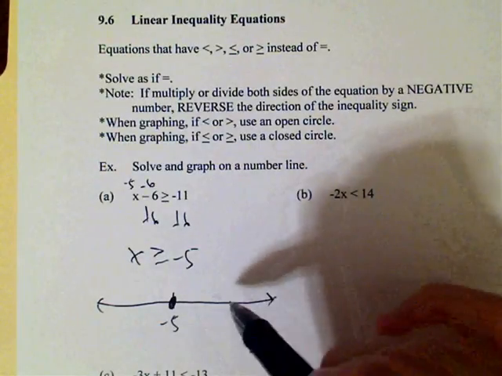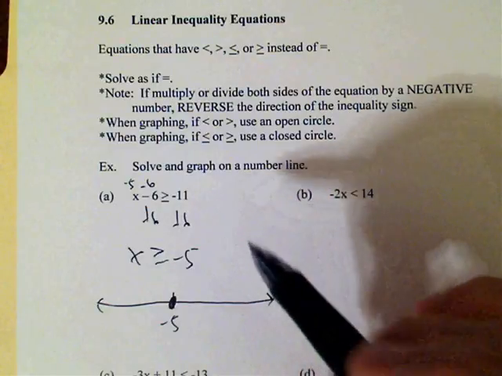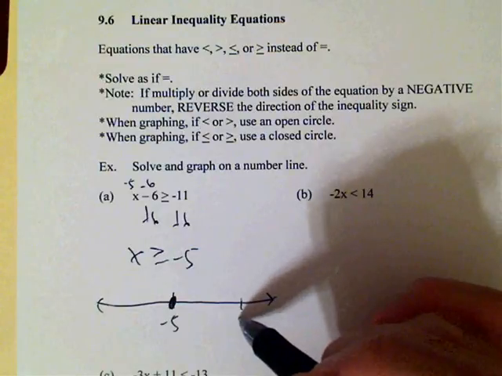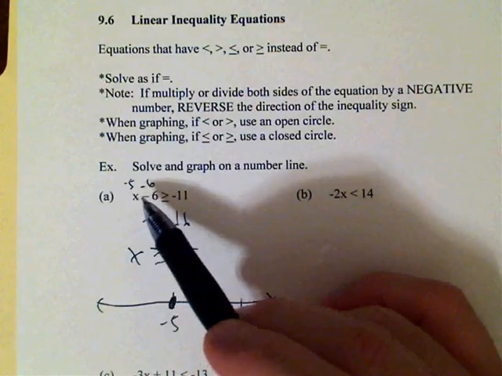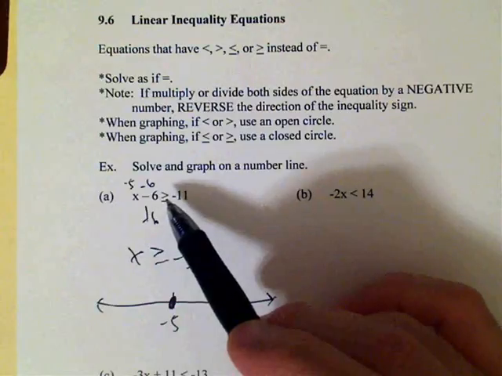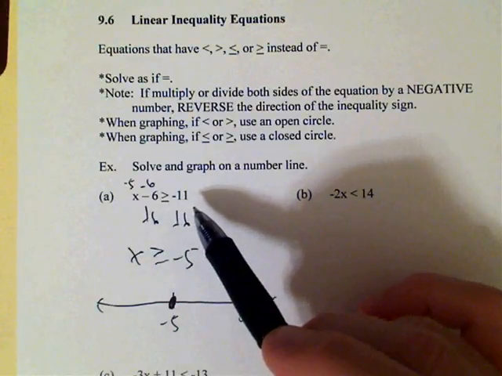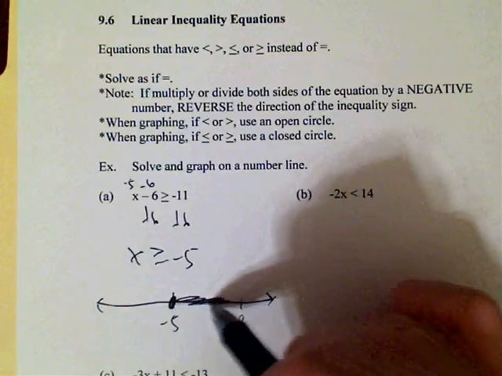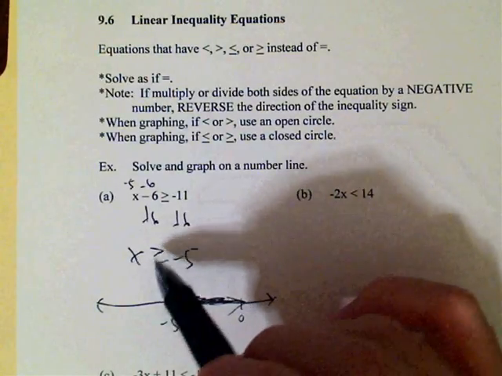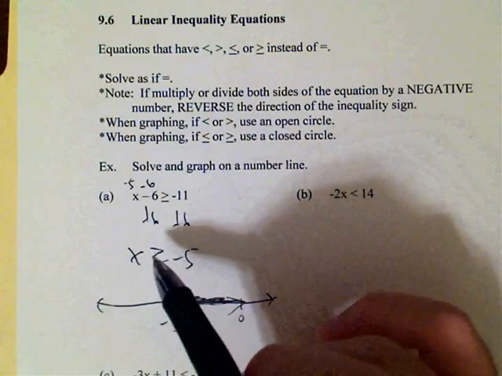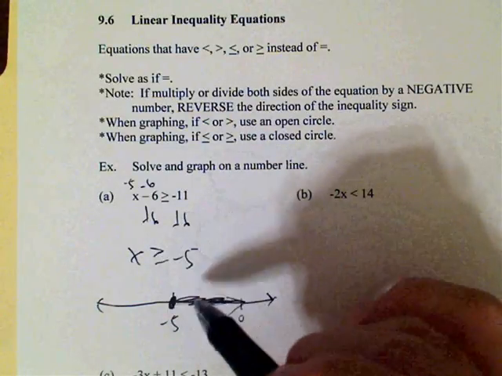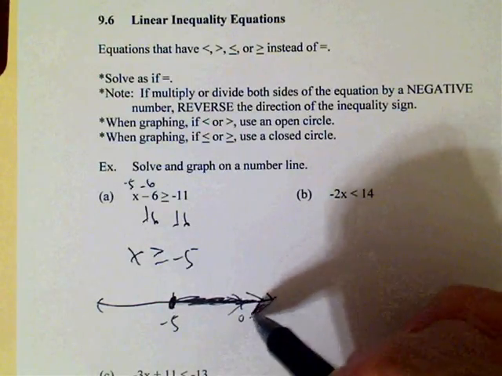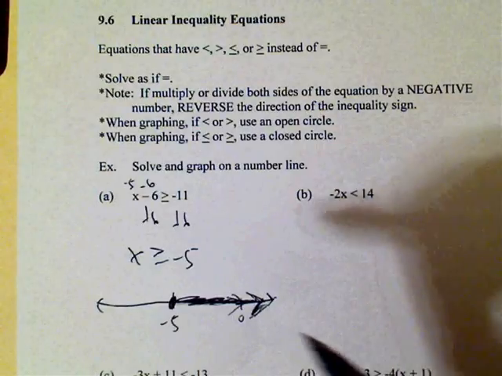you might think you shade the right side, but it's always worth testing a point. Let's pick a number to the right of -5, which is 0. Substitute it in: 0 minus 6 is -6. Is -6 greater than or equal to -11? Yes, it's not nearly as negative, so it's greater. That confirms you want to shade the right side. Anytime you have x on the left side of your answer, whichever way the symbol is pointing, that's the side you shade. And it continues on forever. It never stops, so I draw an arrow at the end.